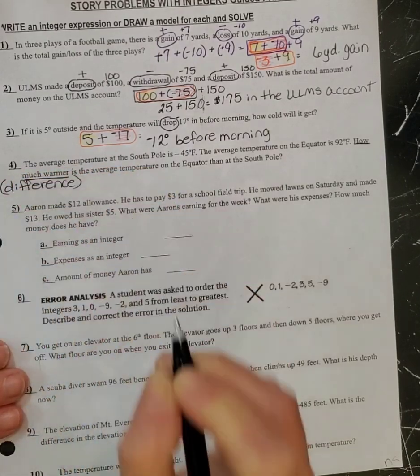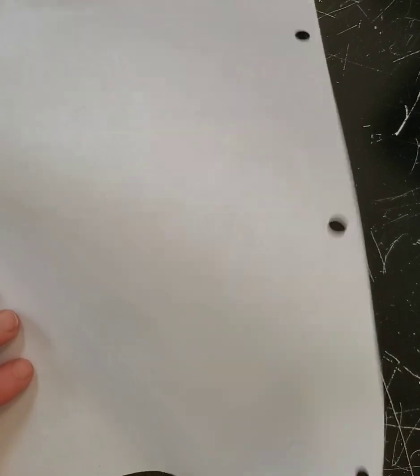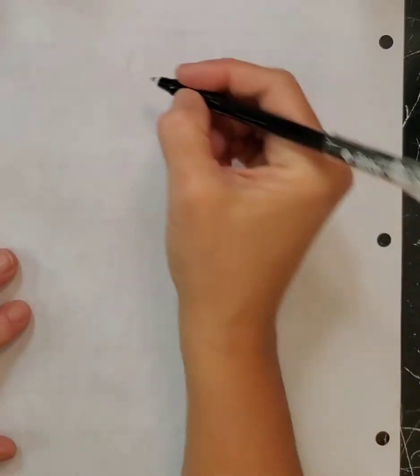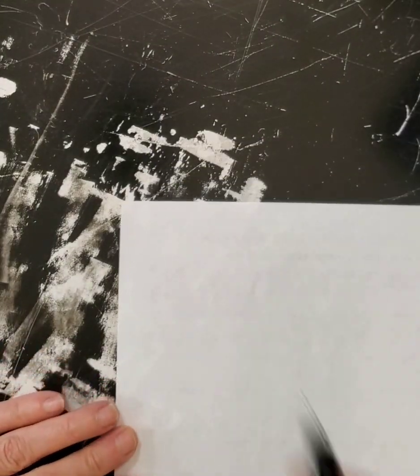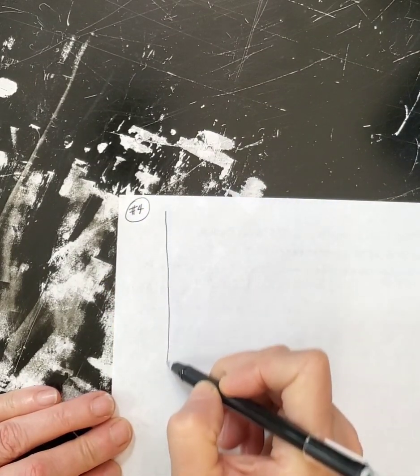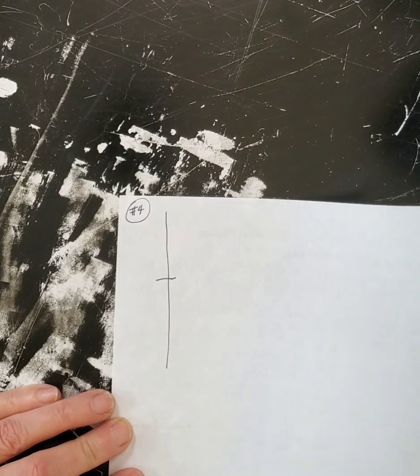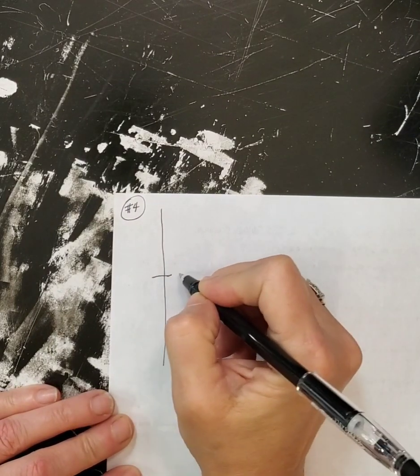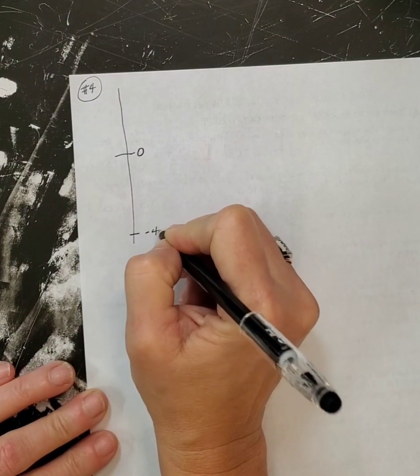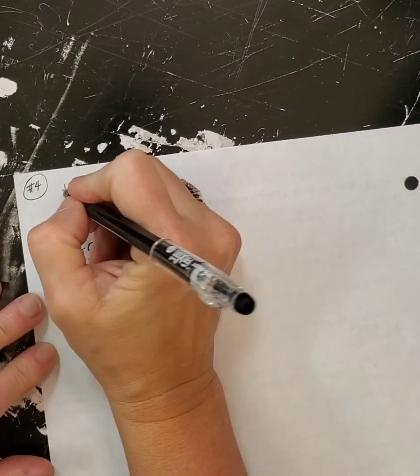We're doing the difference in the two, okay? So let's just turn this over. So what did it say? Negative 45 and 92. So I'm just going to, this is number 4. So I'm just going to come right here and put number 4. And I'm going to draw me a number line right here. This is just like a vertical number line, like a thermometer. Here's my 0. Negative 45 is down here. And 92 is up here.